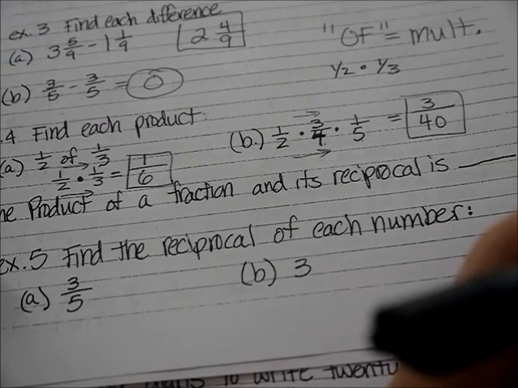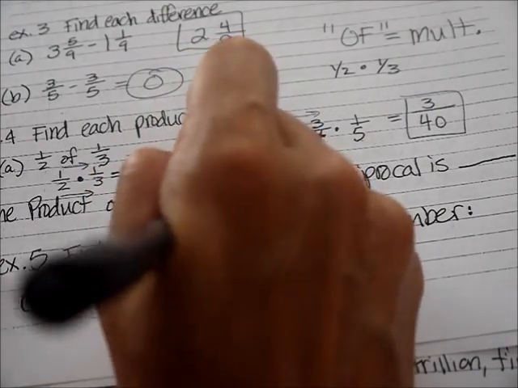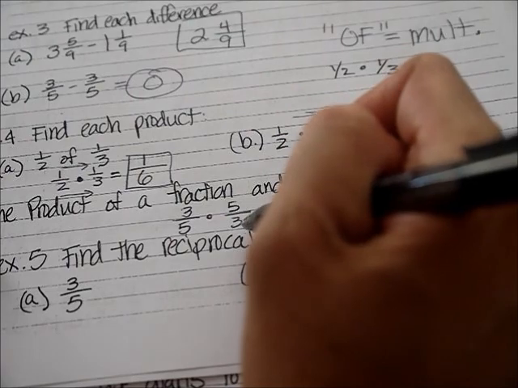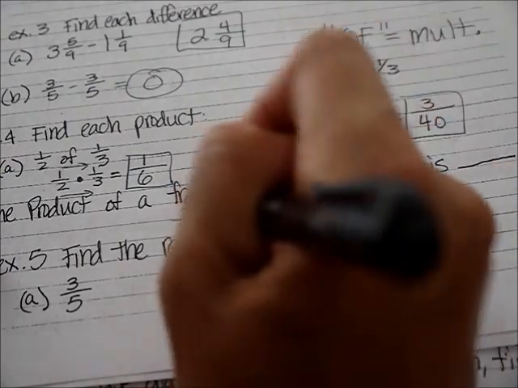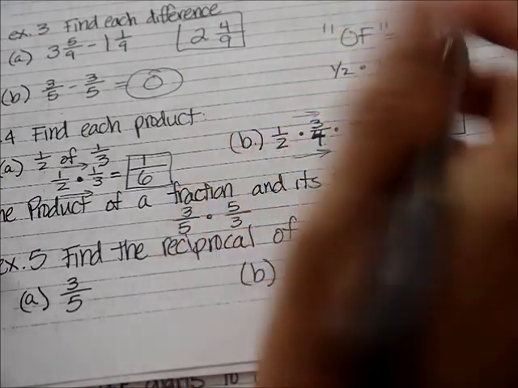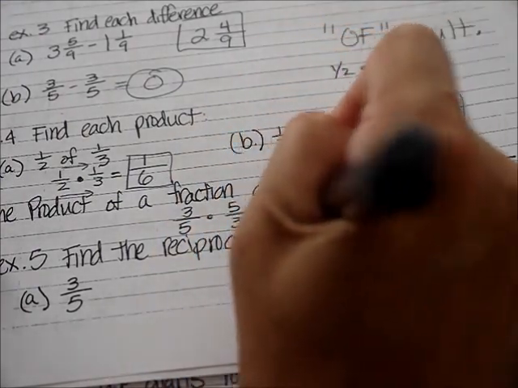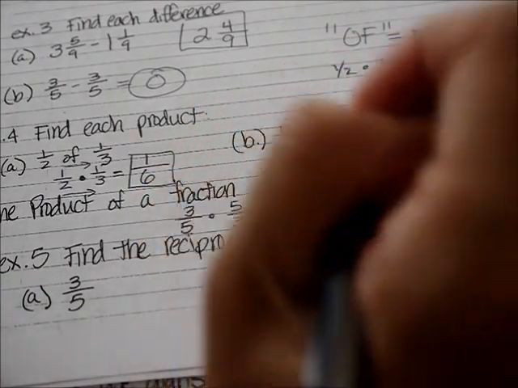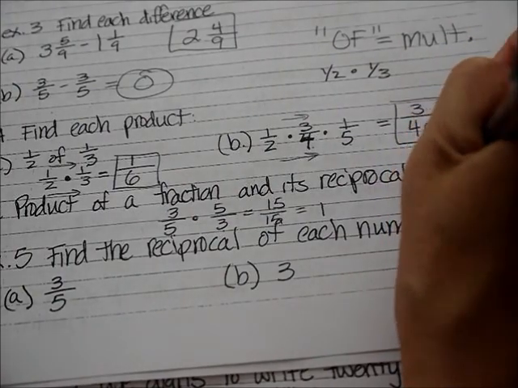All right, the product of a fraction and its reciprocal. Oh, what is that talking about? It means if I have the fraction 3/5 and I multiply it by its reciprocal, reciprocal is when you flip it, the bottom goes up and the top goes down. When we multiply those, what do we get here? I noticed that they could cross cancel. So when we multiply a fraction by its reciprocal, every time the product, the answer when they multiply, will be 1.